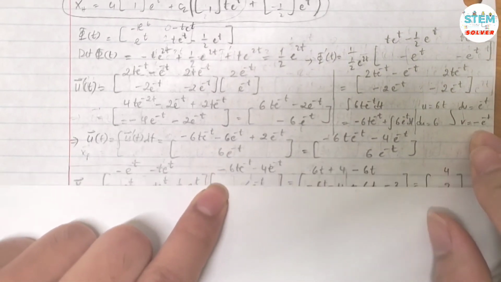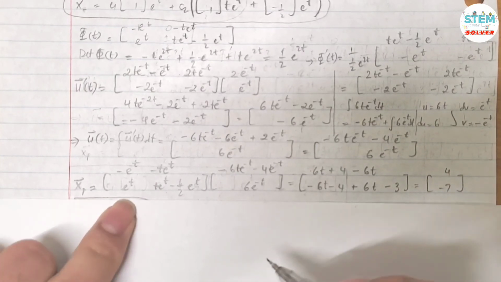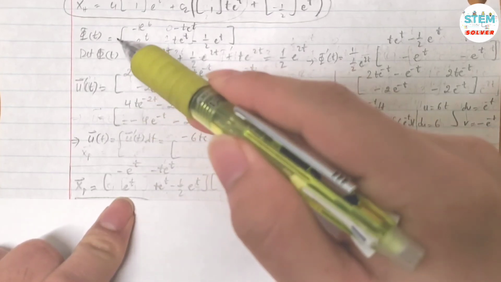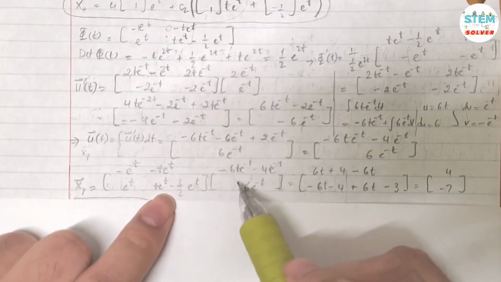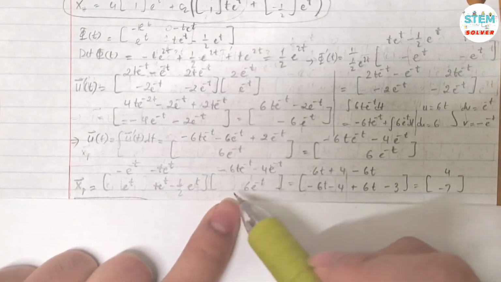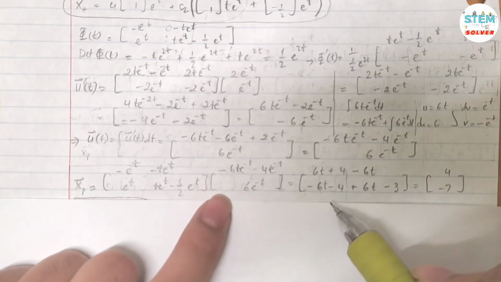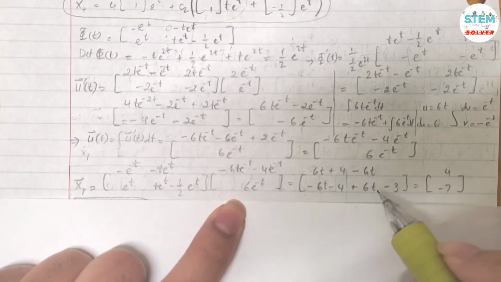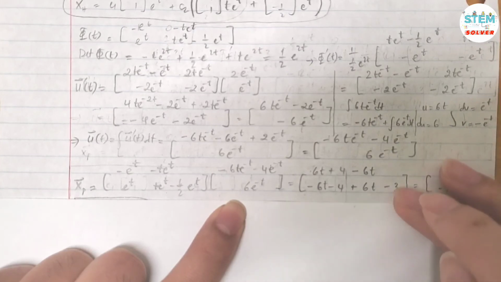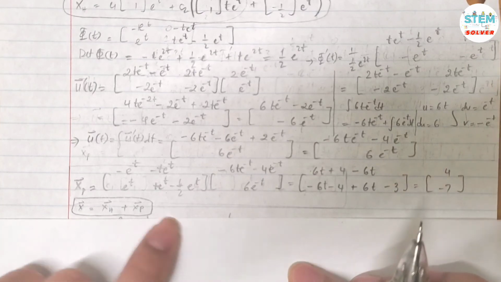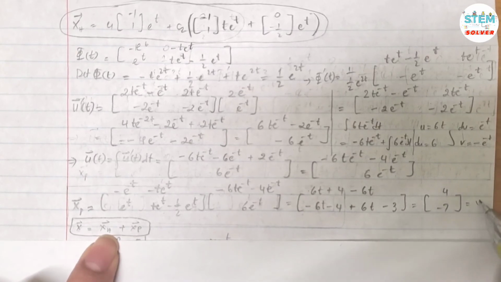Now let's find vector x of p, which is the non-homogeneous solution, and it is equal to phi of t times u of t, which is this vector. Again, you have this order, and do not swap the order when you multiply matrices together. Work this out, you will get this, and after you simplify it, it gives you 4, negative 7. Then your final answer is equal to the homogeneous solution plus the non-homogeneous solution, which is this one.